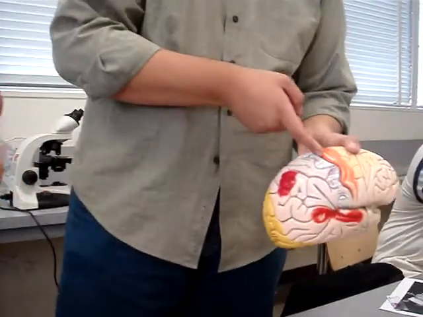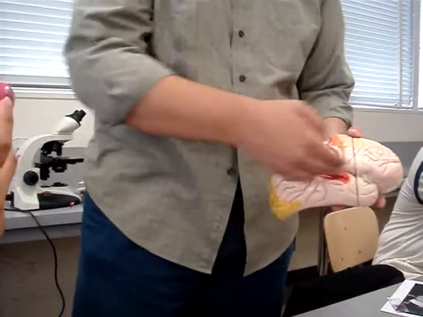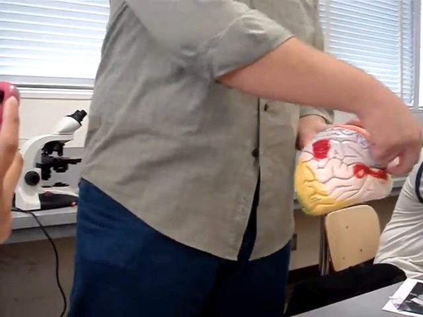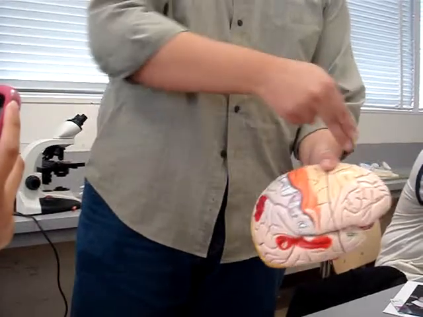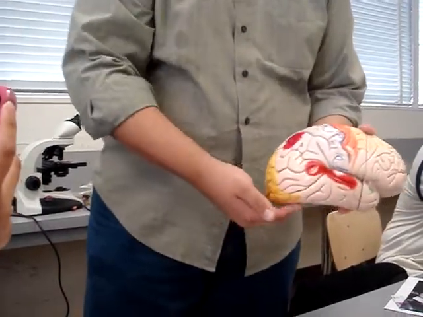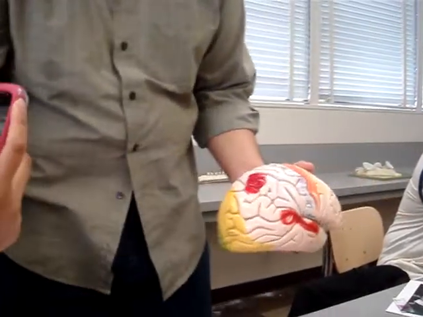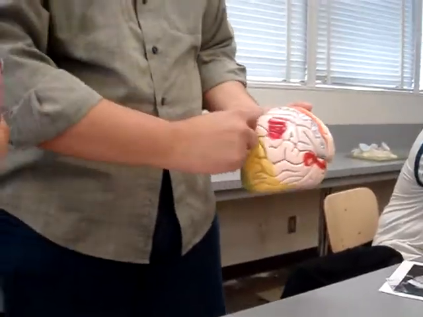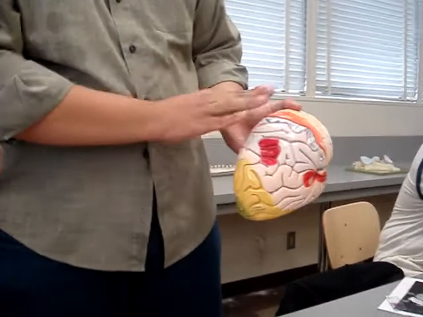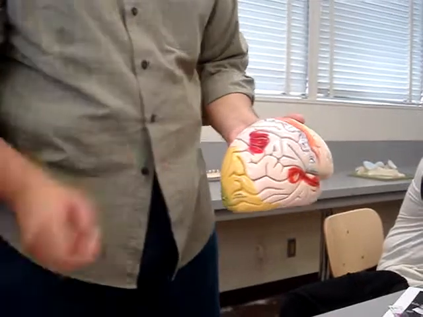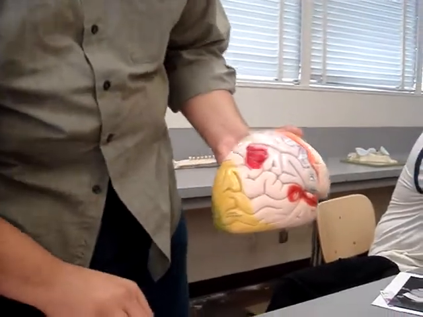What sulcus is this? Central. Good. What sulcus is this? Lateral sulcus. What fissure is this? Very good. What fissure is this? Very good. All right. The parietal occipital is just roughly where the parietal lobe and occipital lobe meet. Oh, okay. Good.